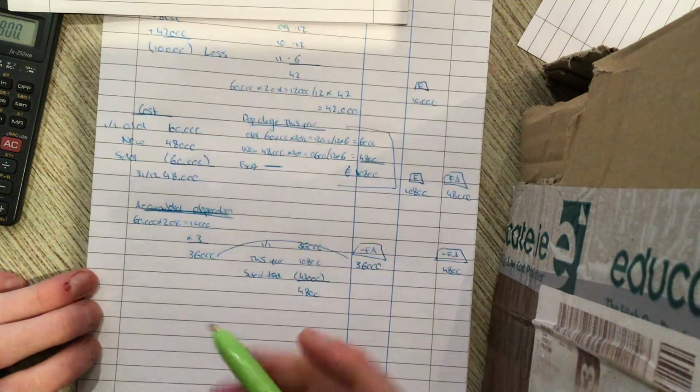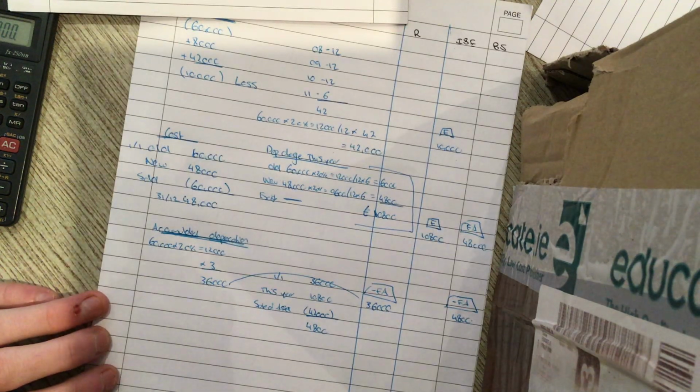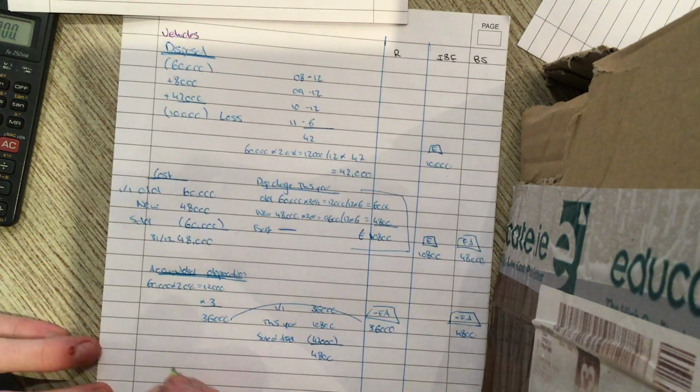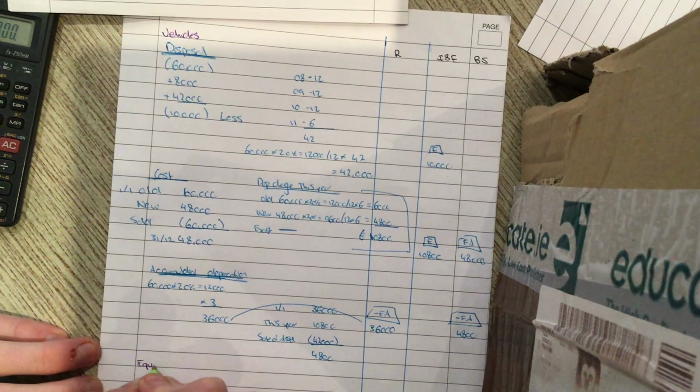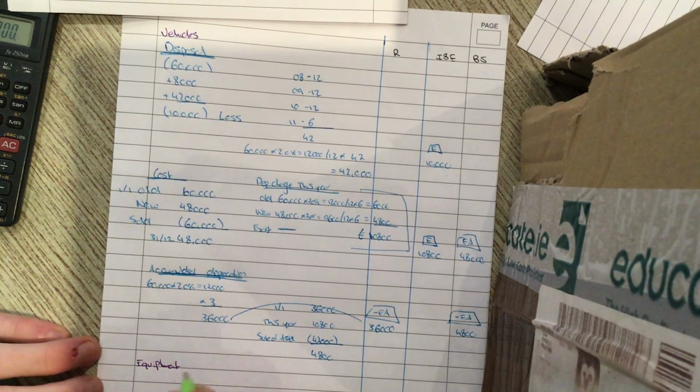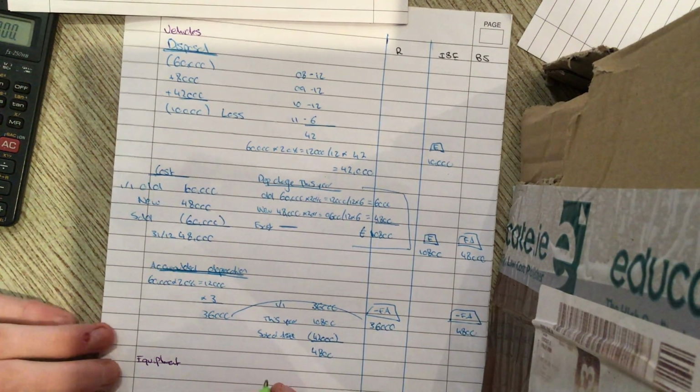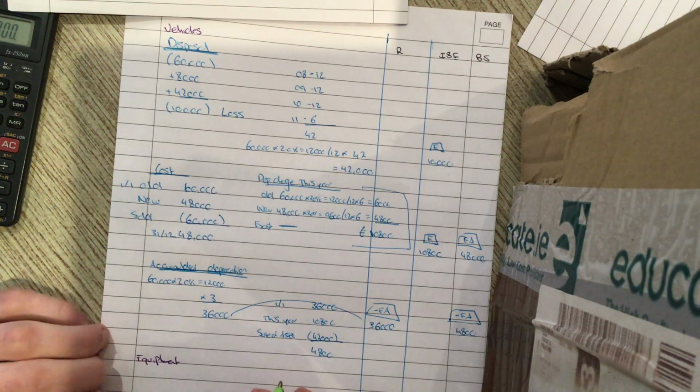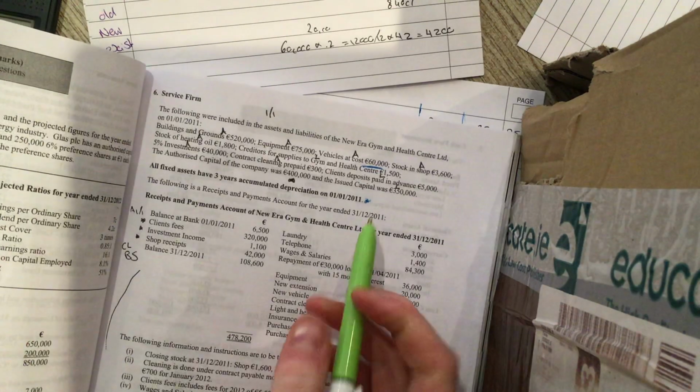Right, after that, then we had equipment. All right, so if I could just continue, I know it's, geez, we're up on 9 minutes now. Okay, so equipment. Right, equipment shouldn't be too bad. All right, so equipment, again, if we have a look at it there, it says here 3 years accumulated depreciation in the first of the first.